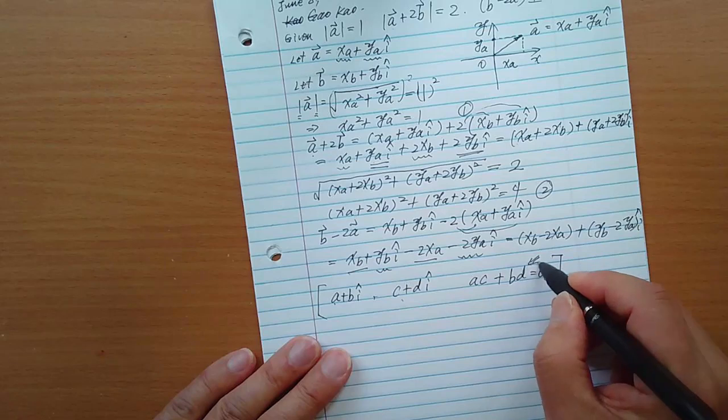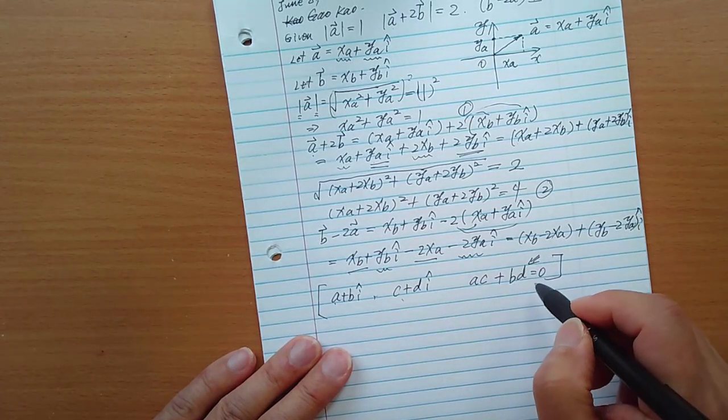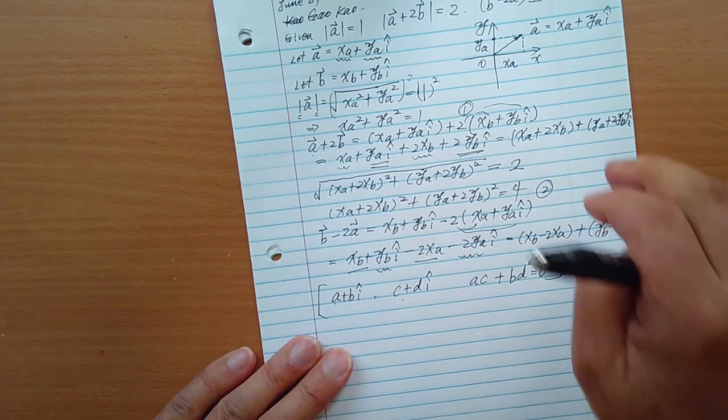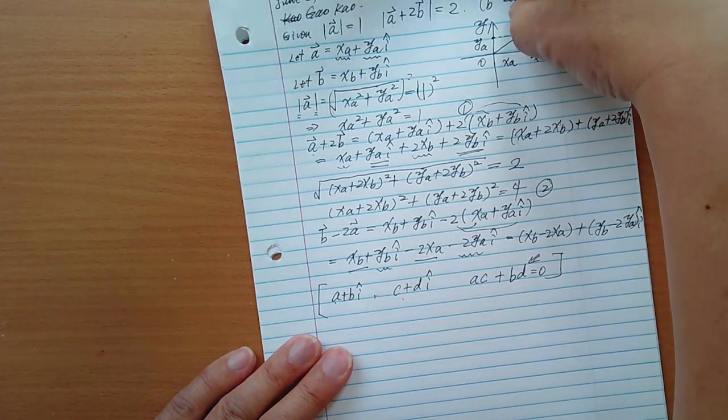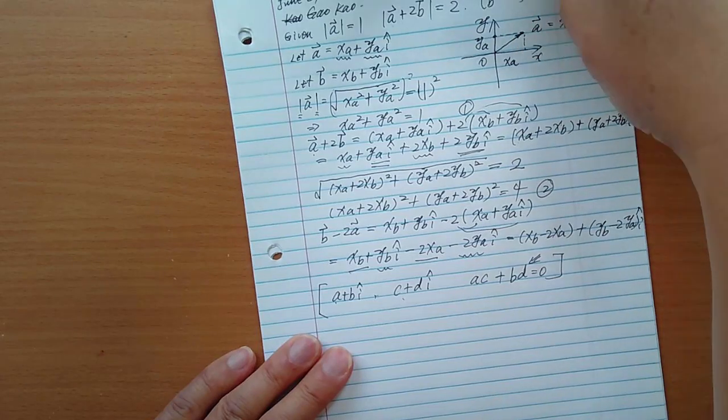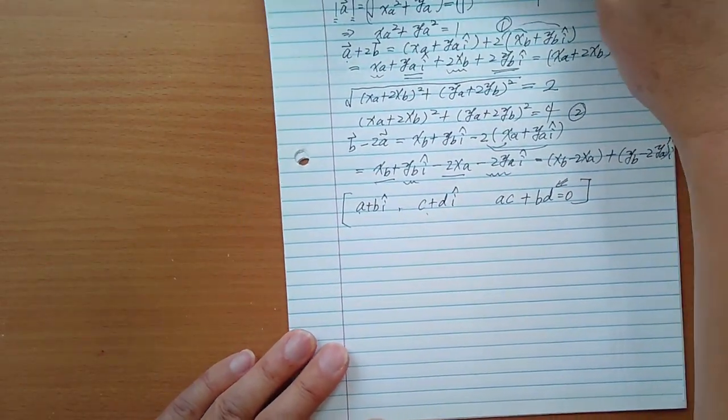This part took a little bit of time to explain. I want you to review this by yourself. If you do not understand this part, leave it in the comments so I can talk about this again.